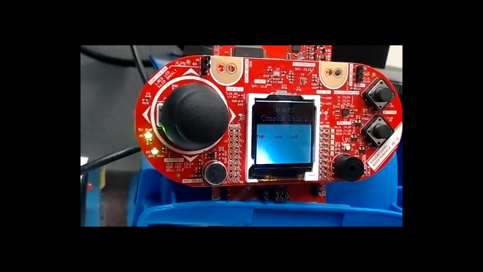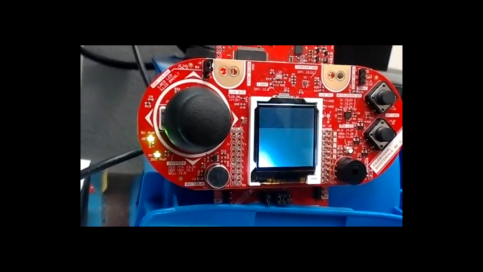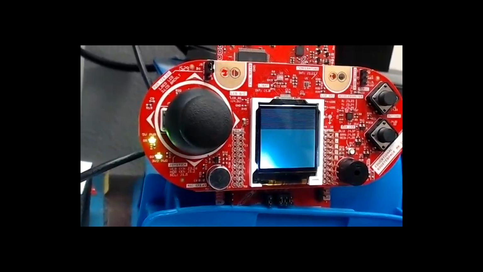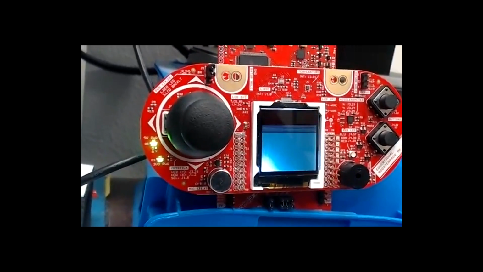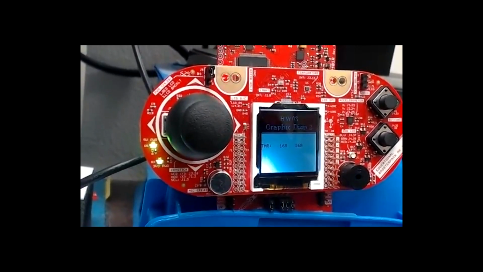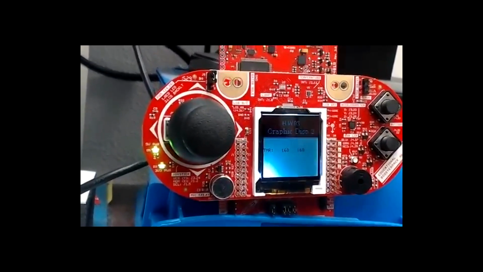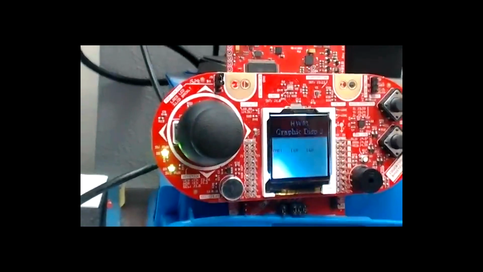All right. So now we're going to tell it to run. And there it is. Notice it's got the version 2 on it. And we've got the timer value, and I'm going to come over here.